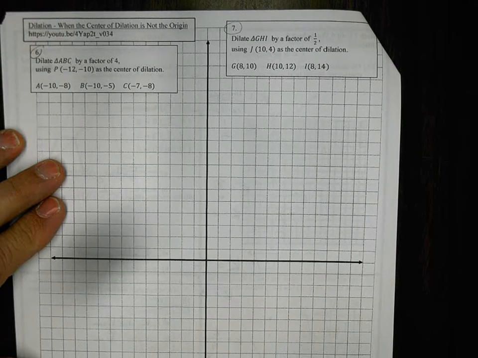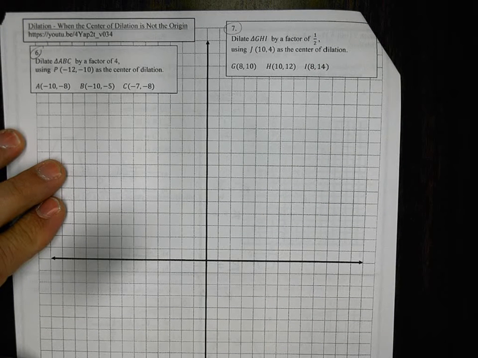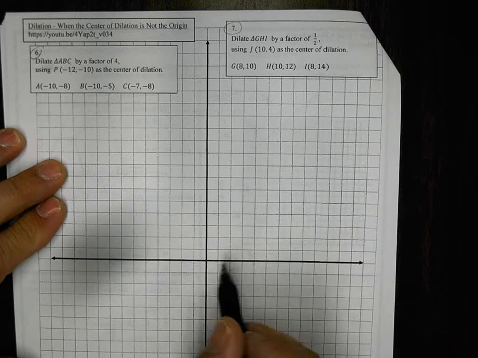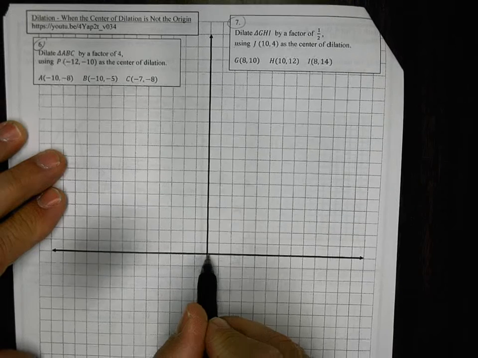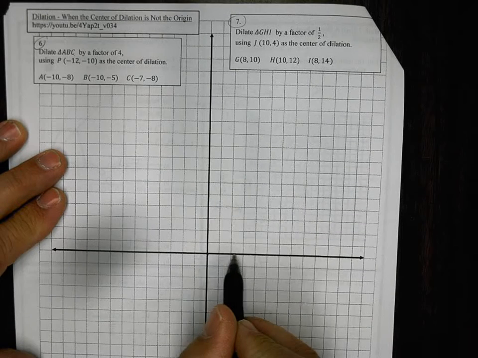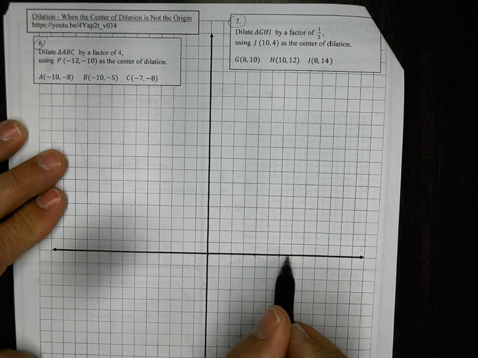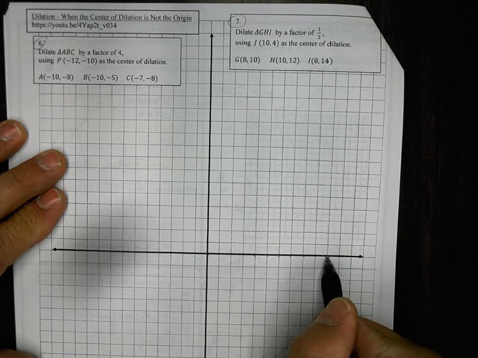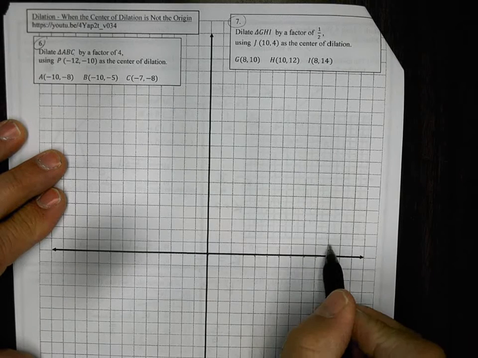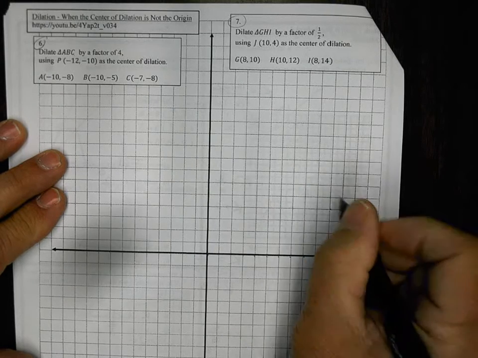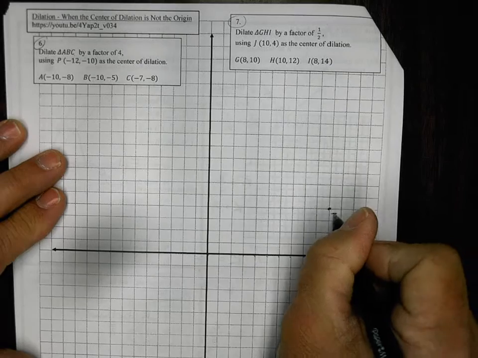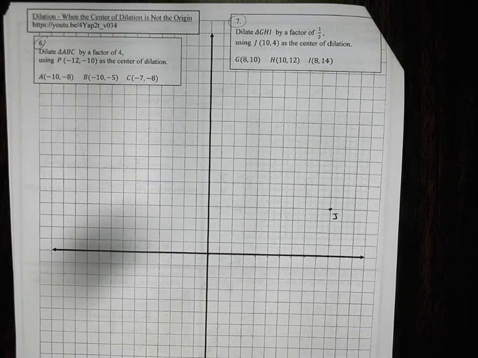So, dilate triangle GHI by a factor of 1/2 using J, (10, 4), as the center of dilation. So let's find J first. I start at the origin, and I count 1, 2, 3, 4, 5, 6, 7, 8, 9, 10, and 4. 1, 2, 3, 4. So that's J. That'll be my center of dilation.